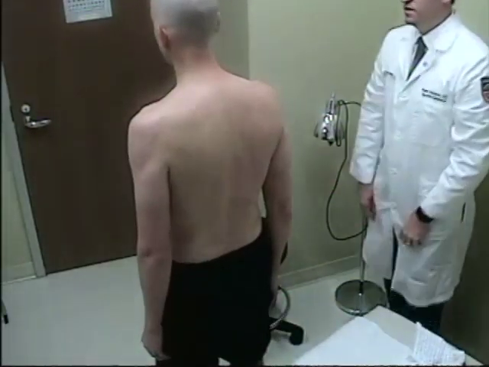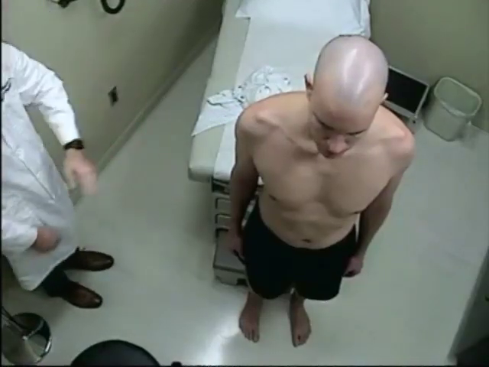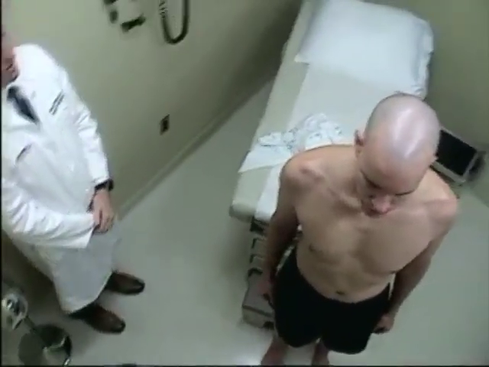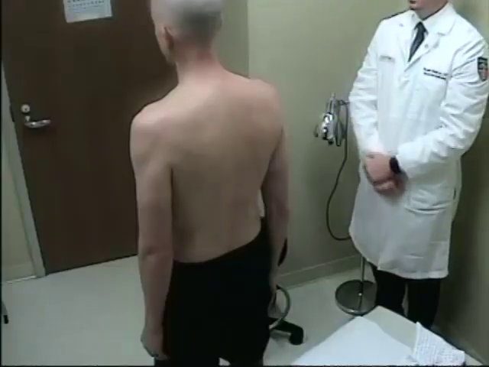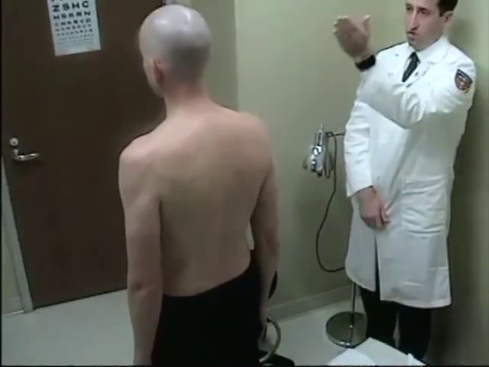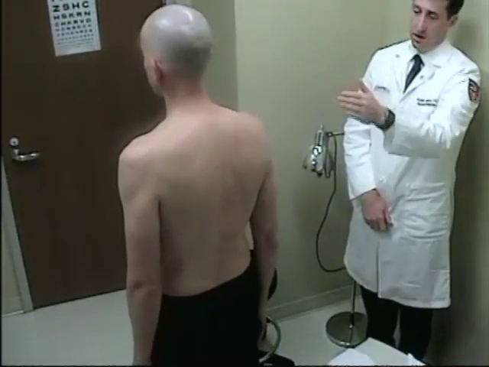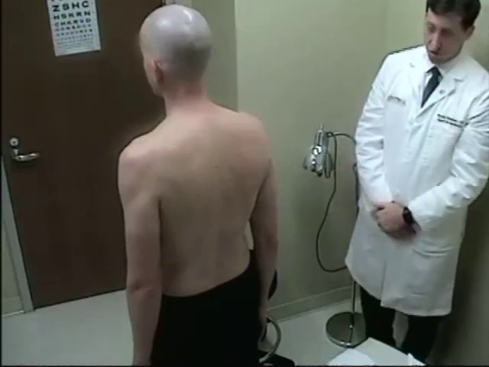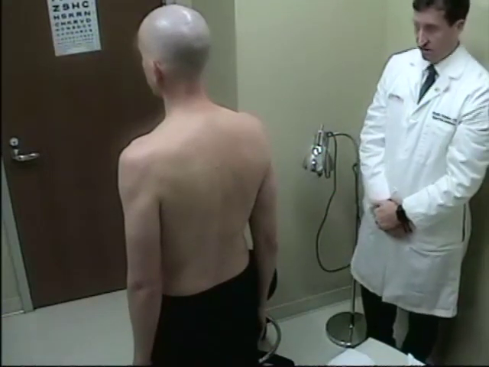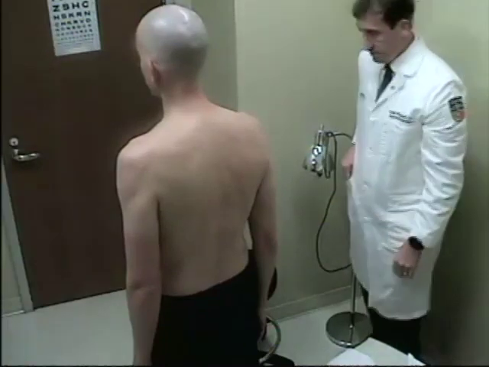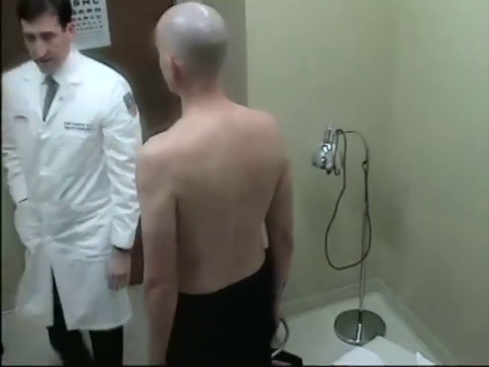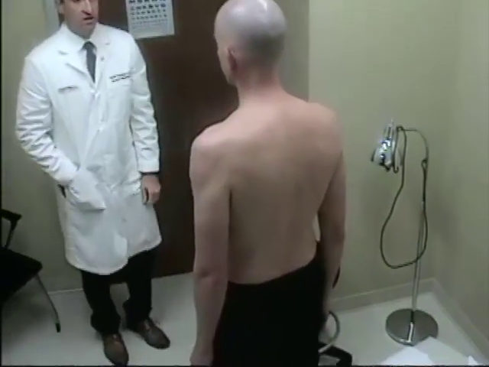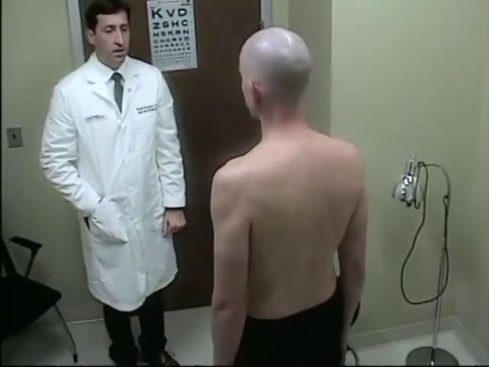Turning to the side, you're going to want to look at alignment, noticing if there's any anterior head carriage, if there's a normal lordotic curvature of the cervical spine, normal kyphotic curvature of the thoracic spine, or normal lordotic curvature of the lumbar spine. And then again, you can assess stature from the front as well.